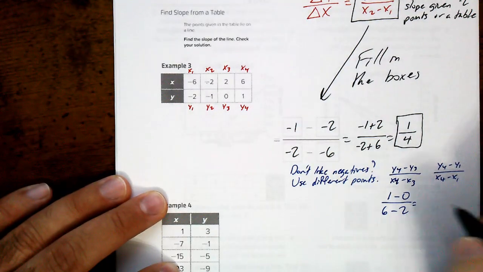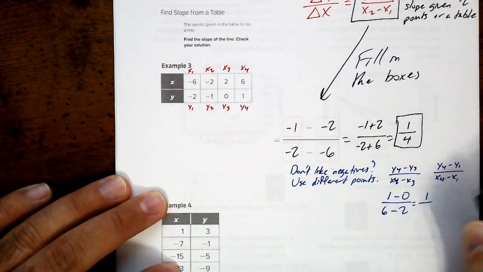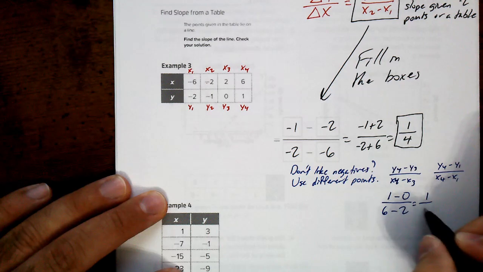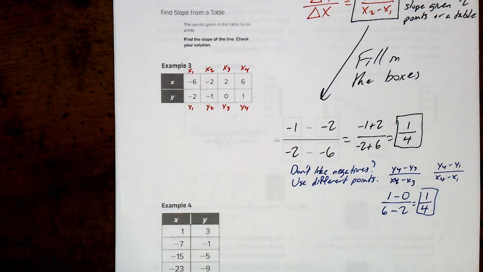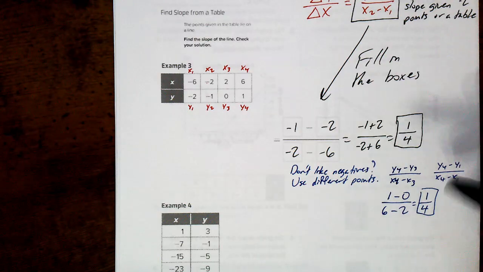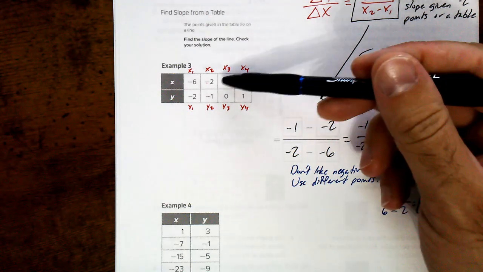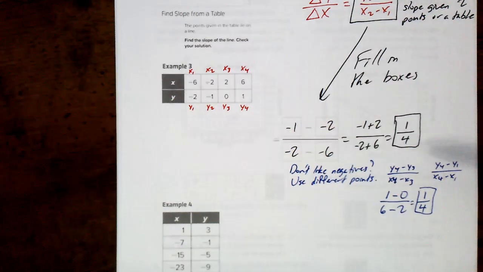What's 1 minus 0? 1. What's 6 minus 2? 4. Well, would you look at that? We got the same answer. It's like it was meant to be. As long as you're using the same corresponding numbers, you're good.